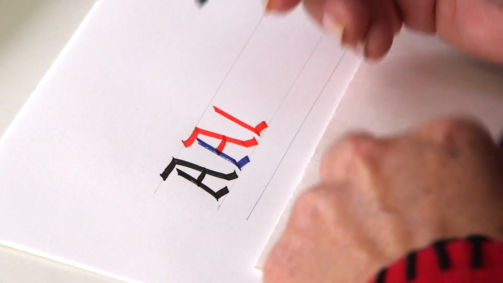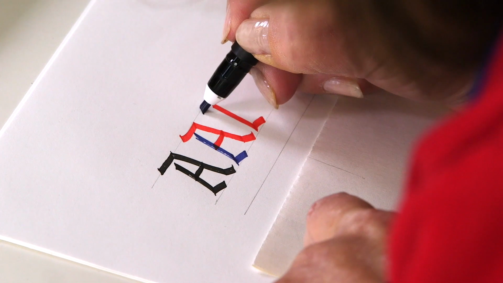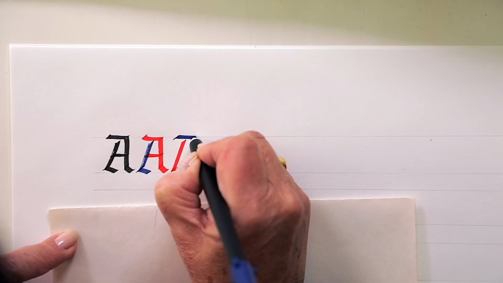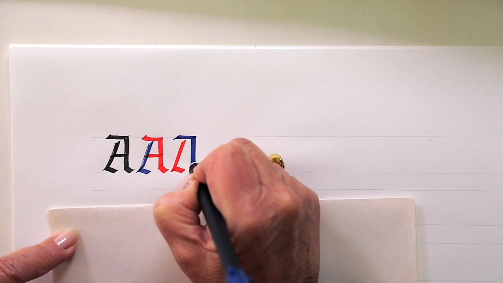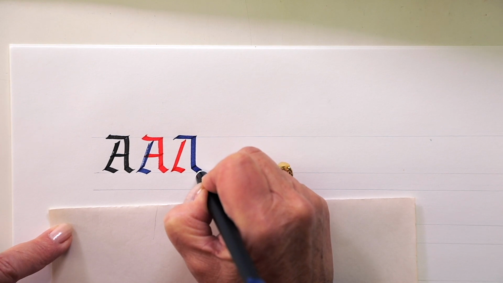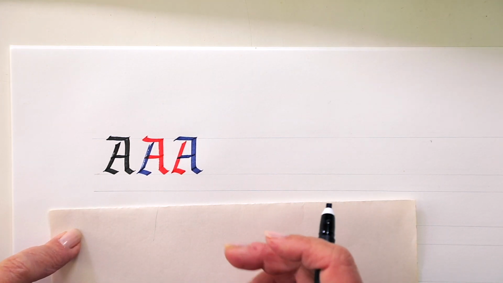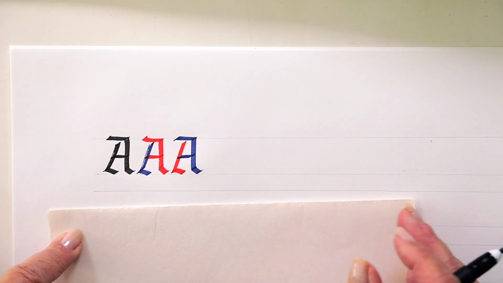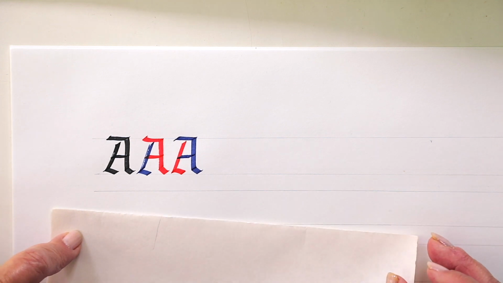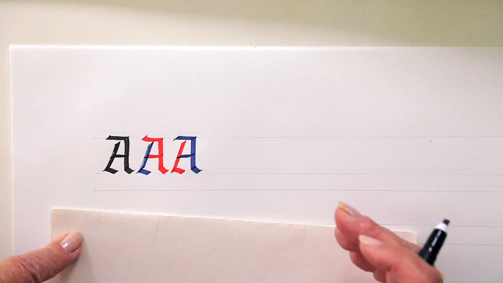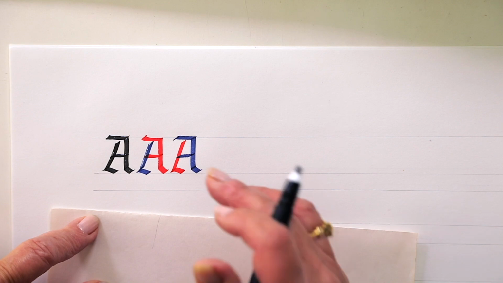Or I can come across the top in this direction, straight down and to the right. So there isn't any one particular way to do a Gothic capital letter. During the 12th and the 15th centuries, there were many variations that were formed. So these are just a couple, and it's a good basic form to start with.